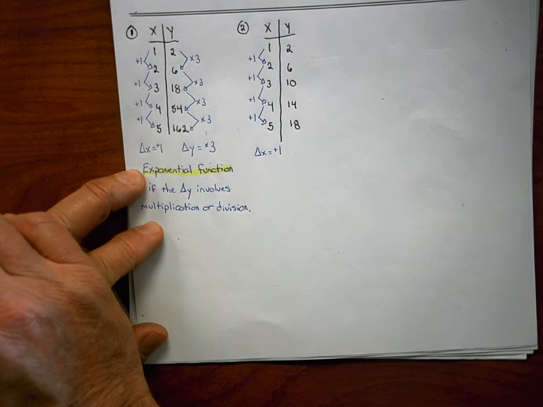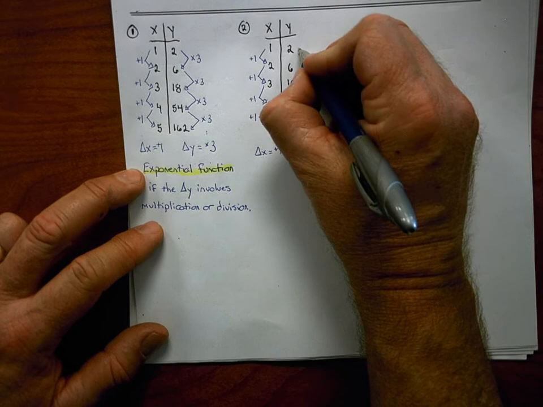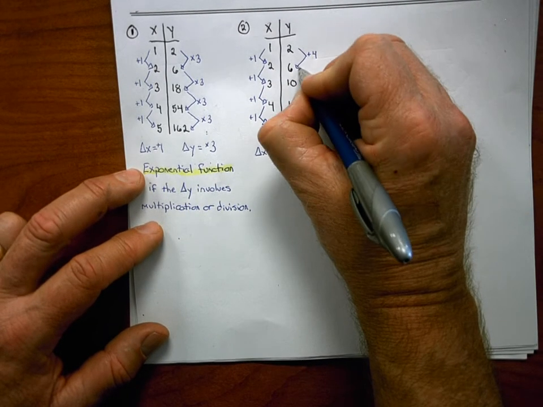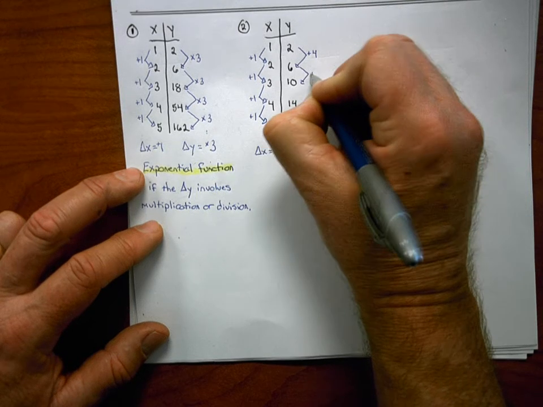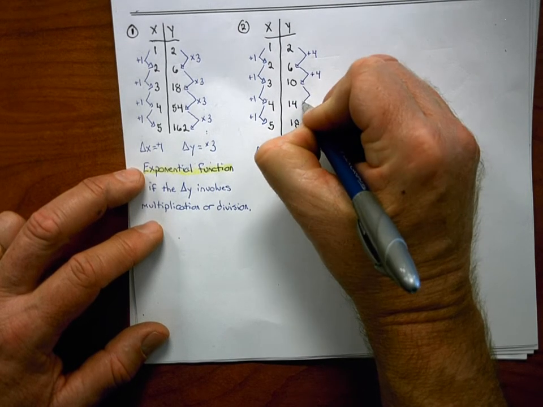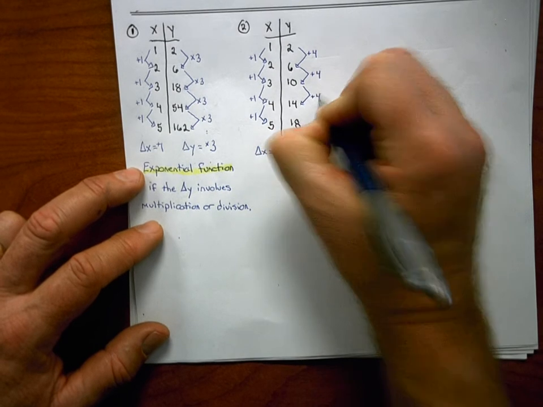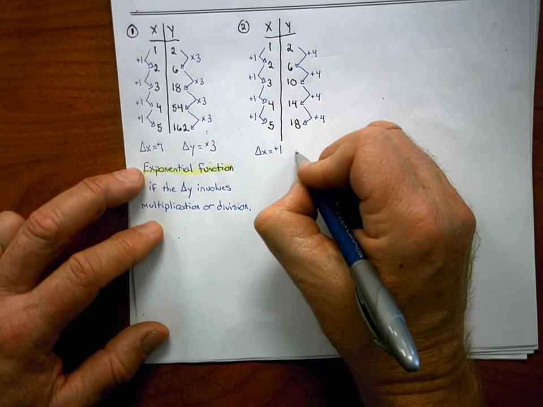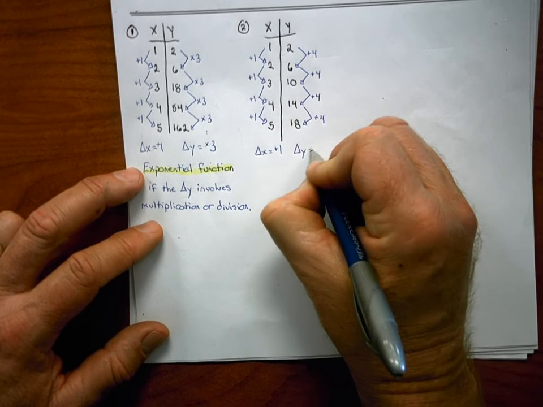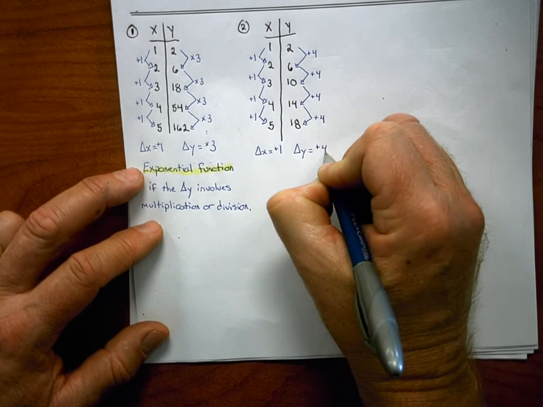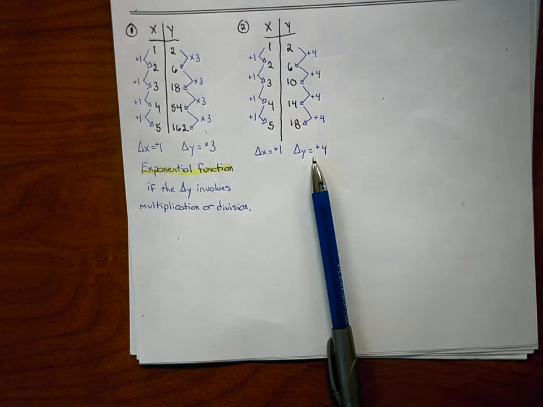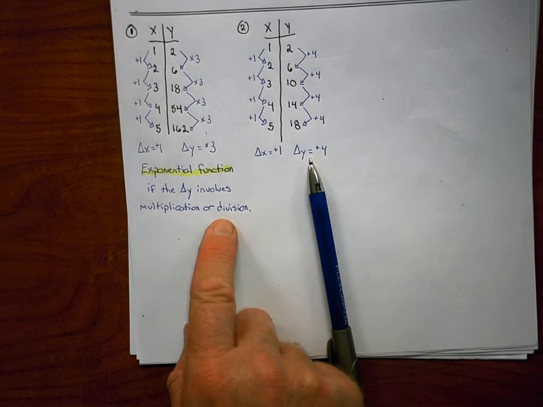You're adding 4 every time. 2 plus 4 gives me 6. 6 plus 4 gives me 10. 10 plus 4 gives me 14. 14 plus 4 gives me 18. So we would say your delta y is plus 4. So does your delta y involve multiplication or division? No, absolutely not. So we know it's not exponential.